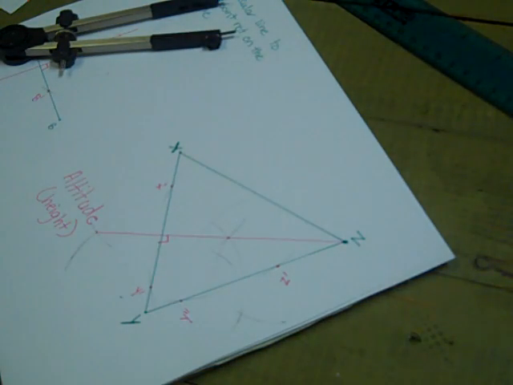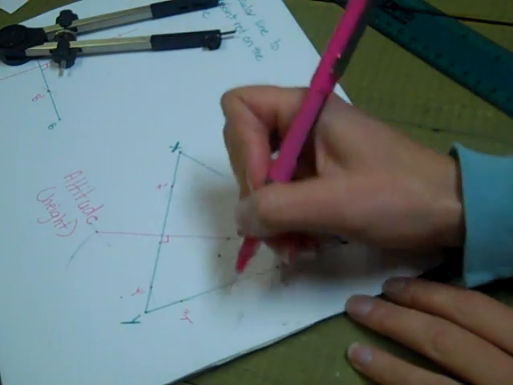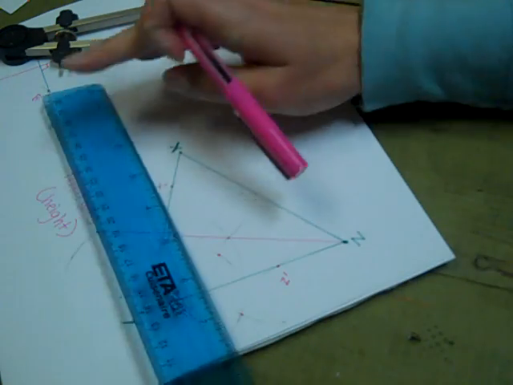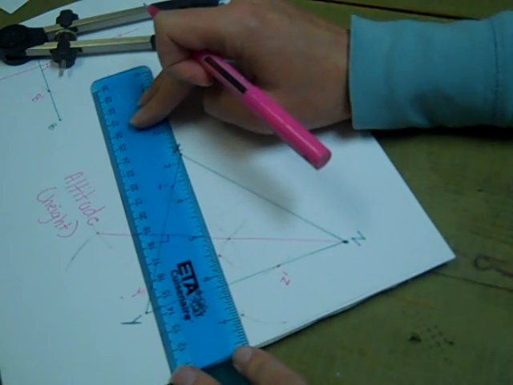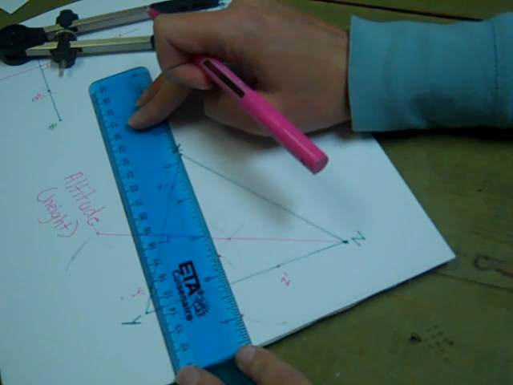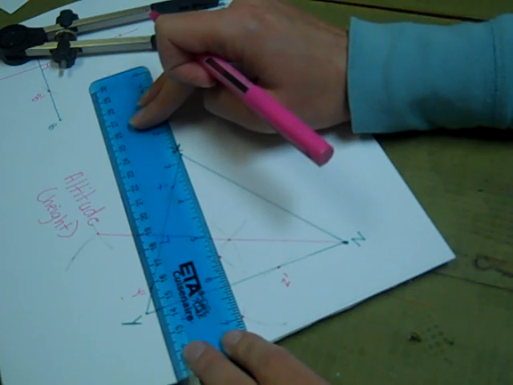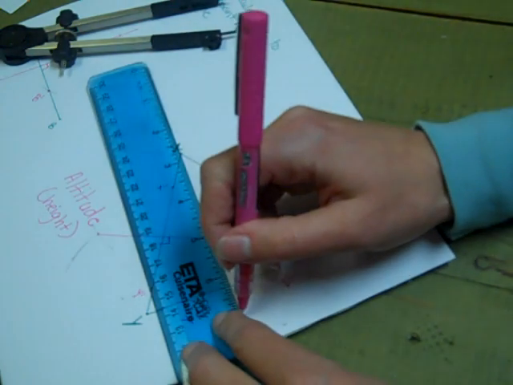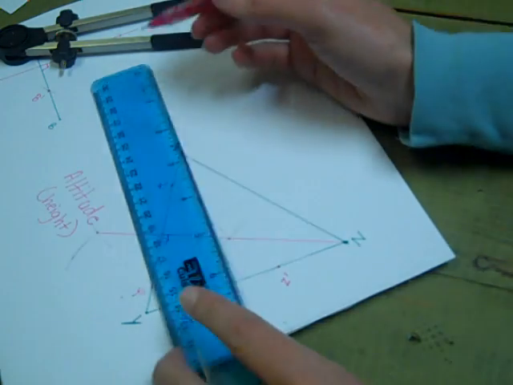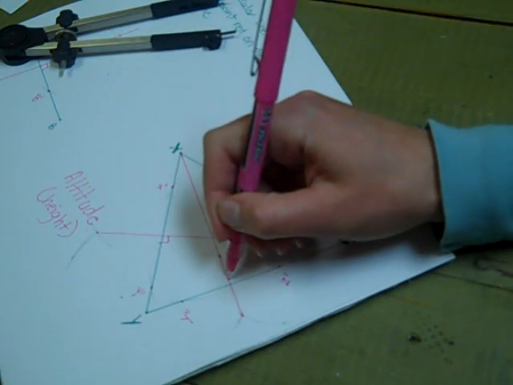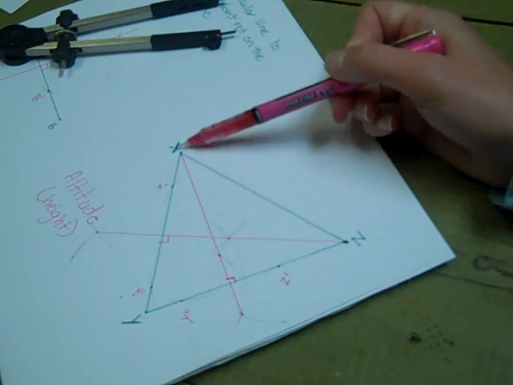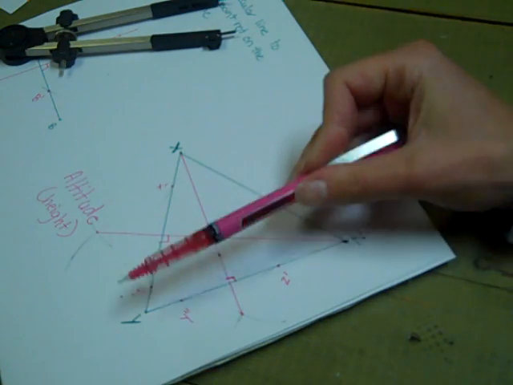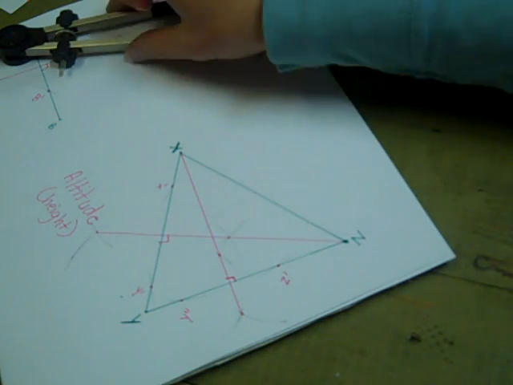So here are my two intersection points, and again, hopefully you can line up all three points. If you can't line up all three points, then you've made a mistake someplace. So my two points line up with X, and now I've created this altitude, which is always going to be perpendicular to the base.